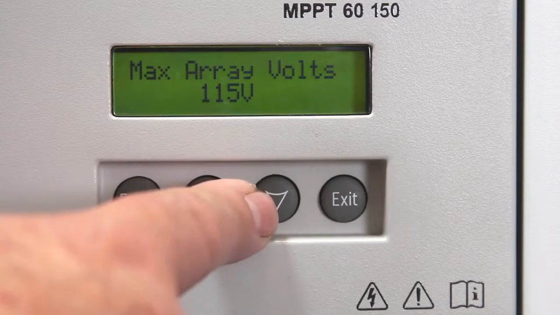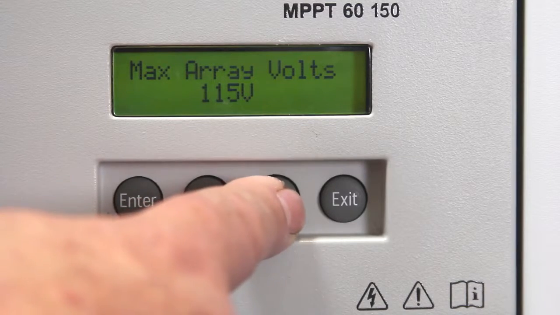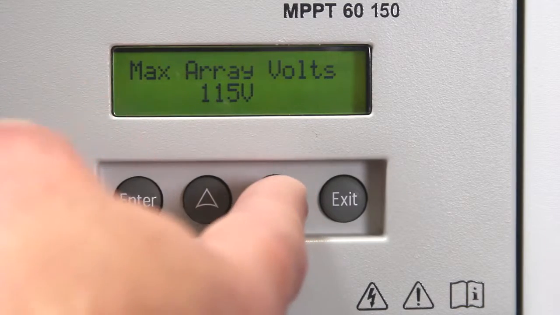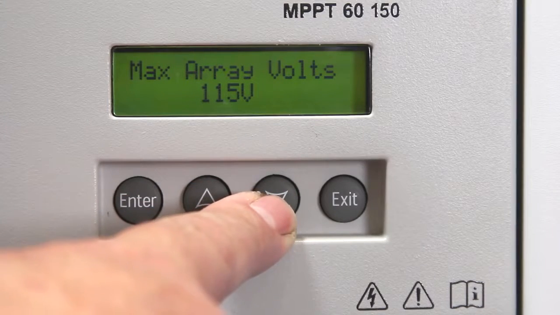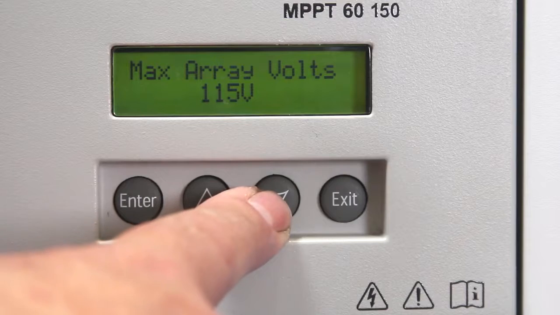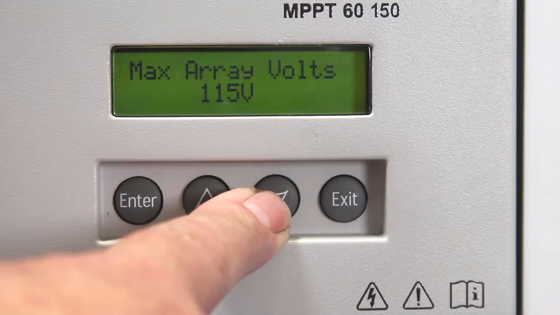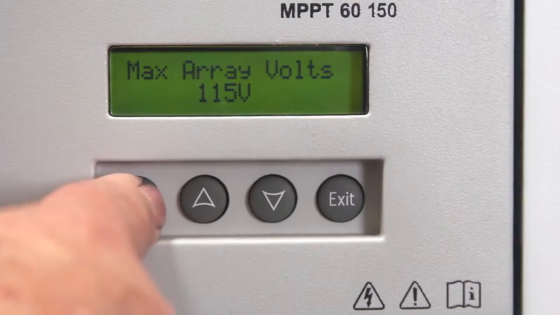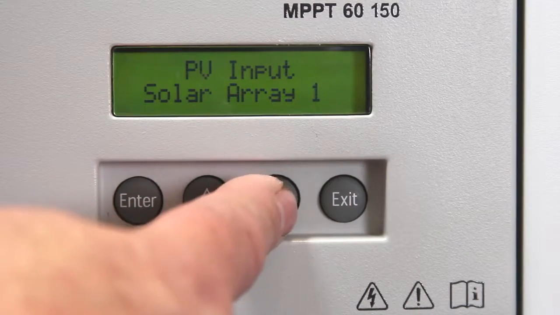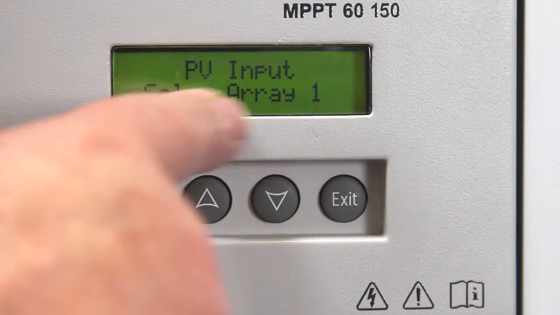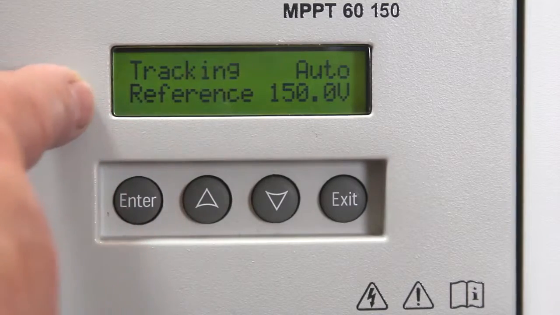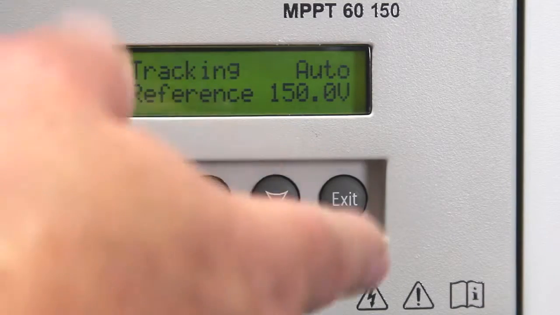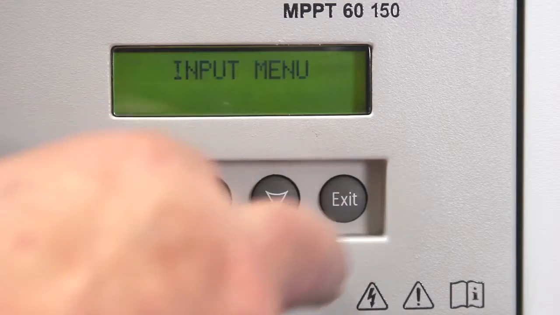Typically this unit will accommodate no more than 150 volts DC. However, when you're sizing your string, you want to make sure that in the coldest temperatures you use the temperature coefficient so you never get above that maximum of 150. So we have PV input, that's the name of the input, solar array 1, and then back to your auto tracking feature.